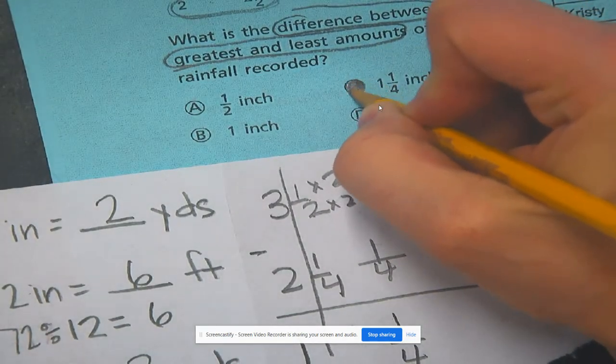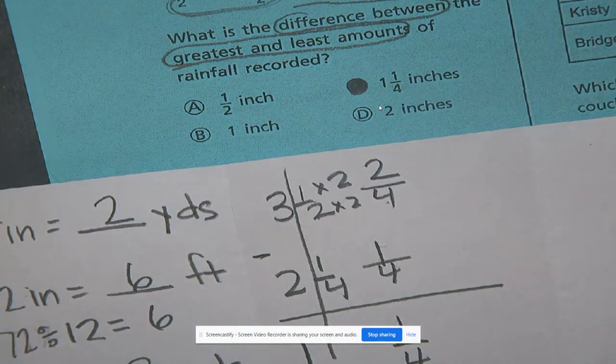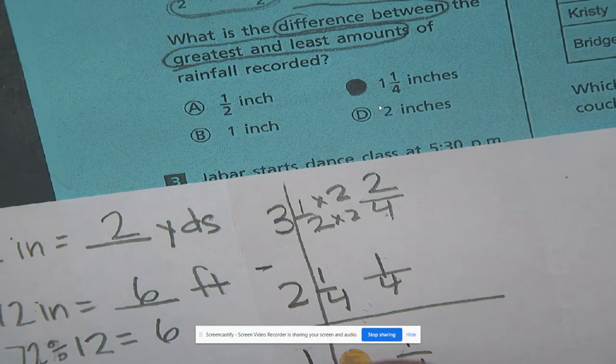1 1/4 inches. Hey, I see people that are just sitting there waiting. If I don't see the work on this paper, you don't get credit for this assignment. You'll have to do it at home on your own. Make sure you're working with us.